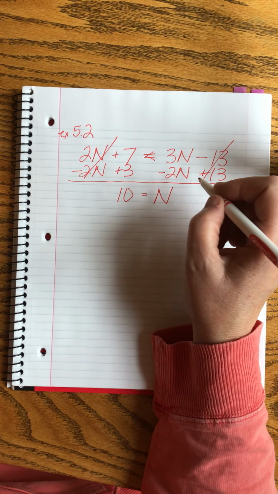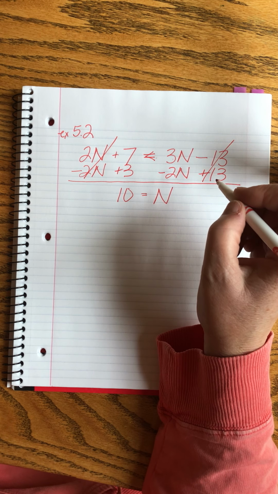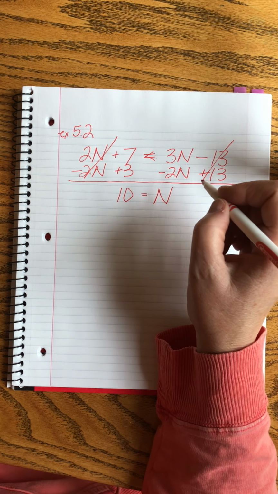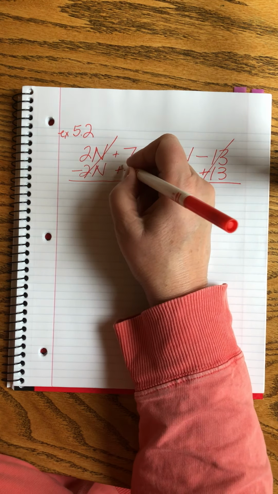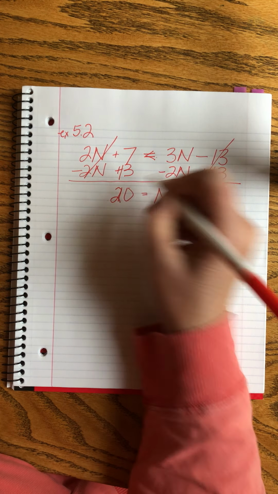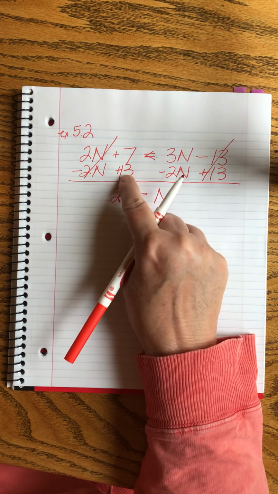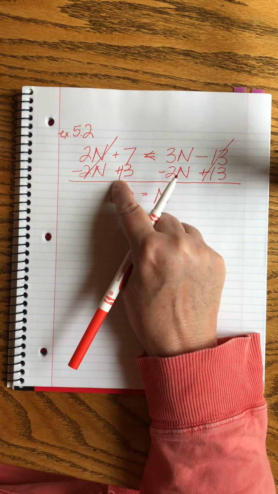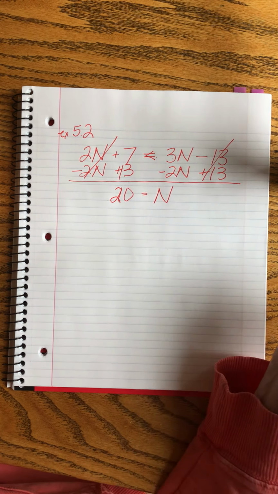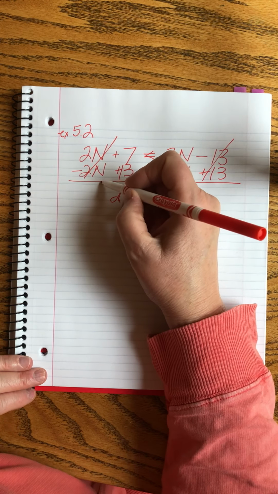Wait, how did I get it wrong? Oh, I see what I did. It should be 20, right? I said plus 13 and then I wrote plus 3. No, that's not right. I forgot to write the 1 down. So now when I add them together, I get 20. That's the right answer. Right.